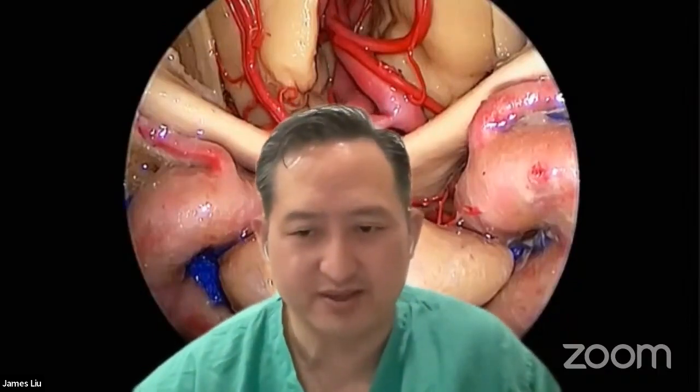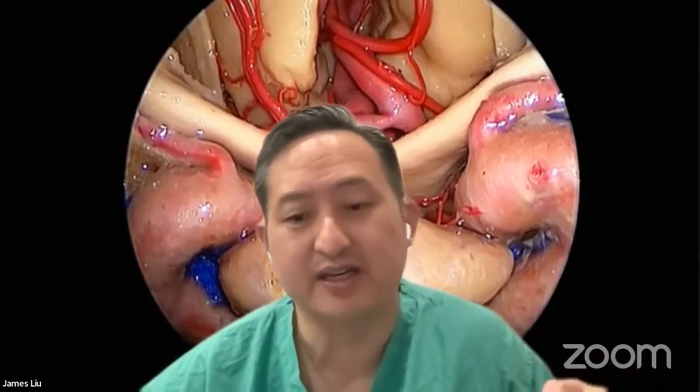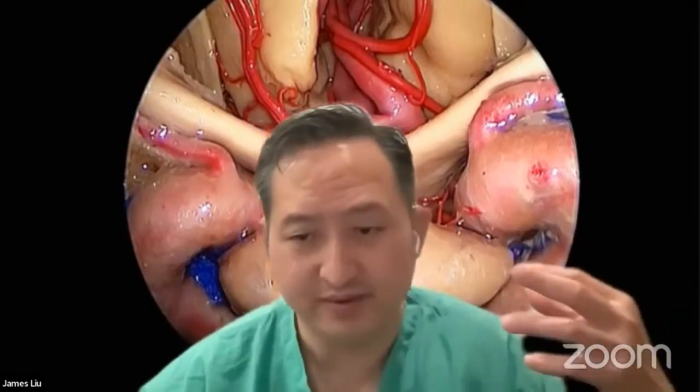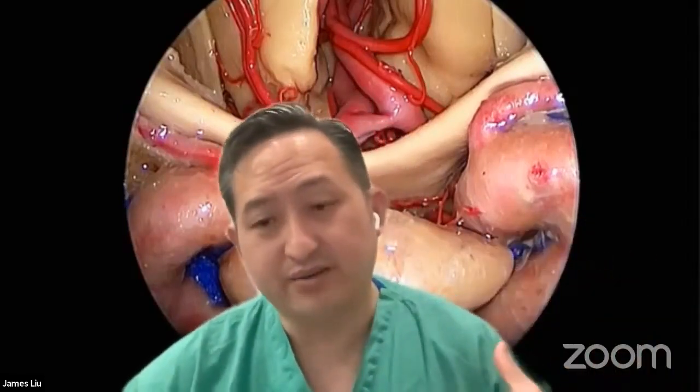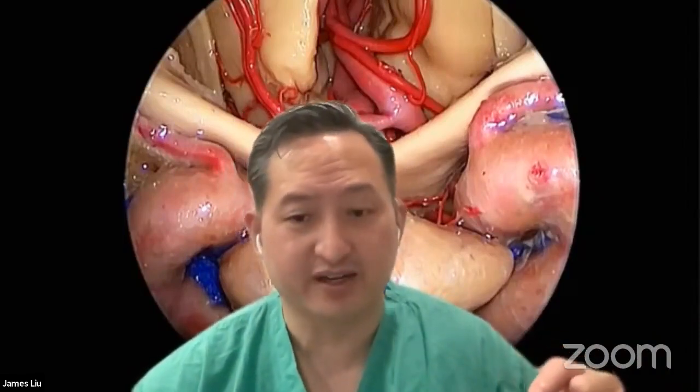So the question that you're asking is about giant pituitary adenomas, and it's important to recognize that in giant adenomas, which we define as greater than 4 centimeters, you have to be prepared and plan ahead in terms of the surgical approach, whether you come from above with a craniotomy first, or endonasal first, or simultaneously combined.